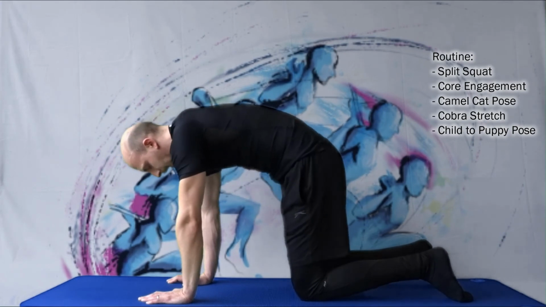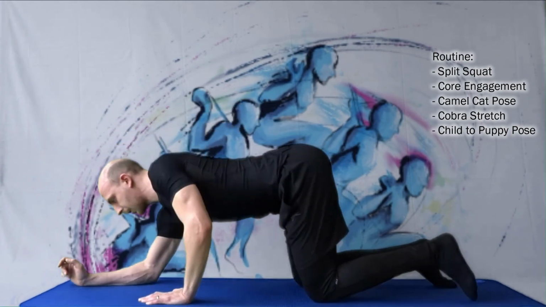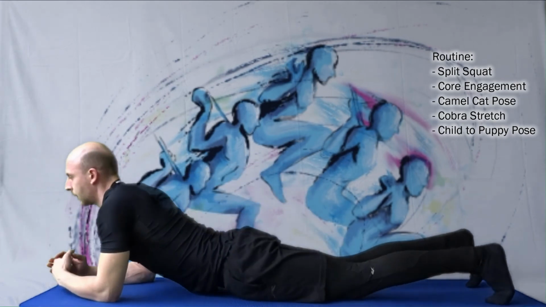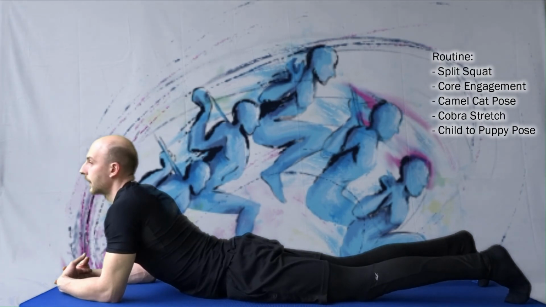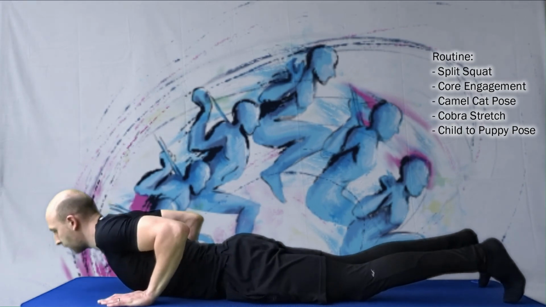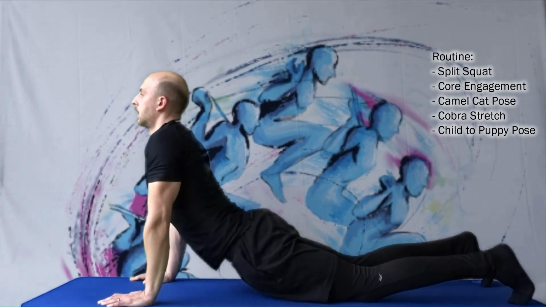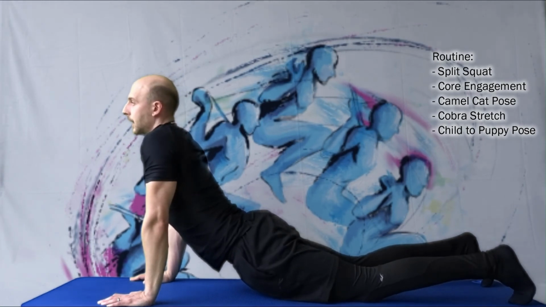One more time, and we go down on the elbow in a cobra stretch. Slowly down, a few seconds. If it's comfortable, on the hands, press up. From here, we're going to push back into child pose.